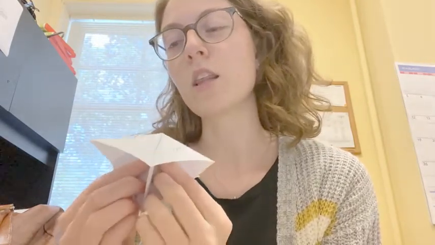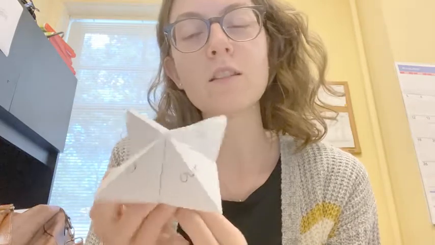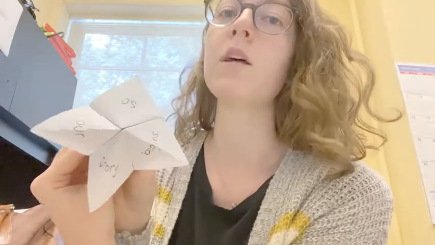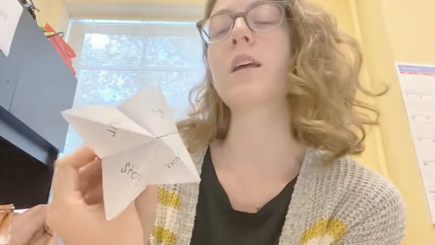I started with, on the very outside, a phrase. So I did, "So our story begins." Now, if you notice, each of these words has a different amount of letters in them. That's really good. We want that on the outside.